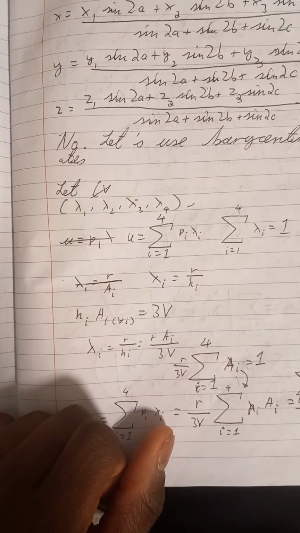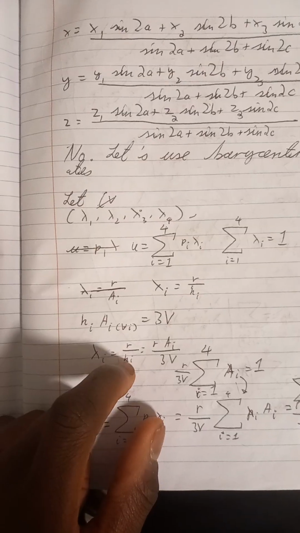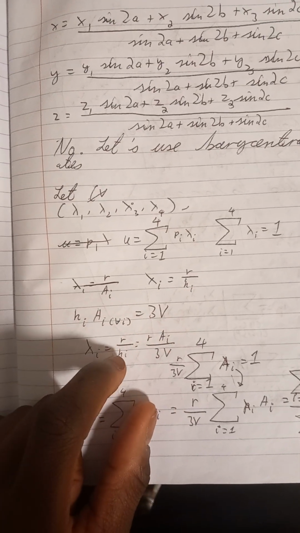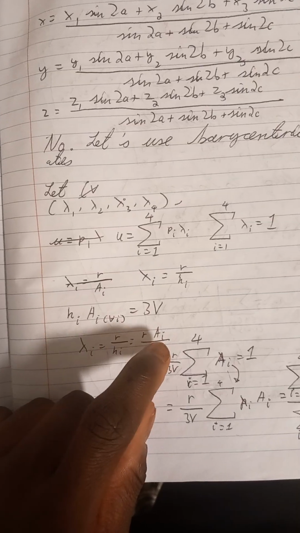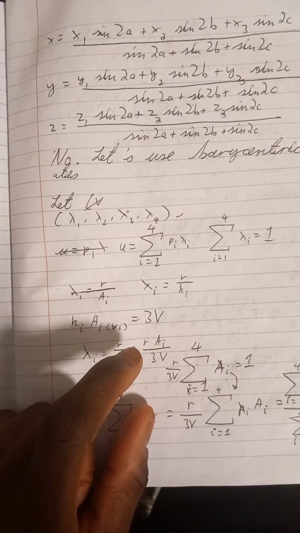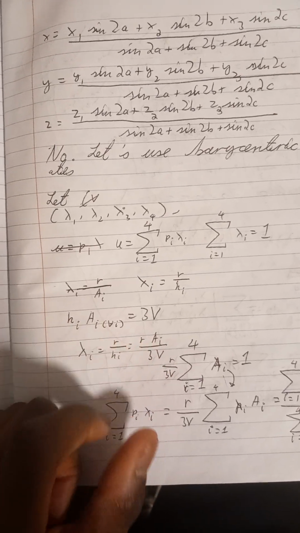As h_i is the height to the corresponding area, we divide this by this to get h_i, but because this is 1 over h_i, we invert them to get the area of the corresponding opposite plane, all divided by 3 times the volume multiplied by r here.